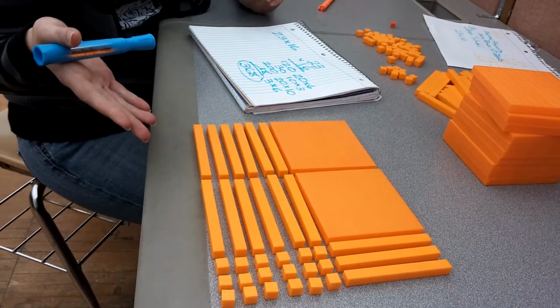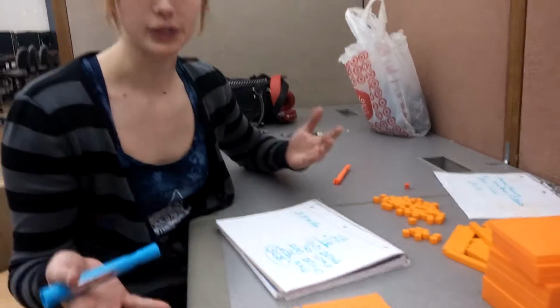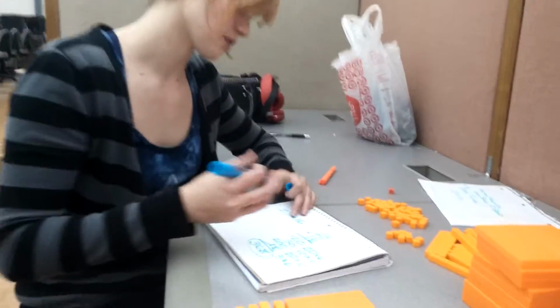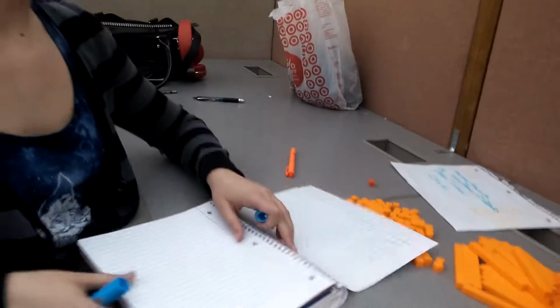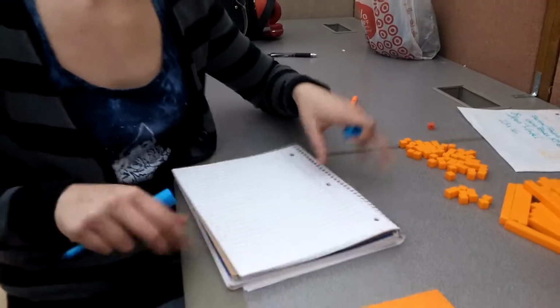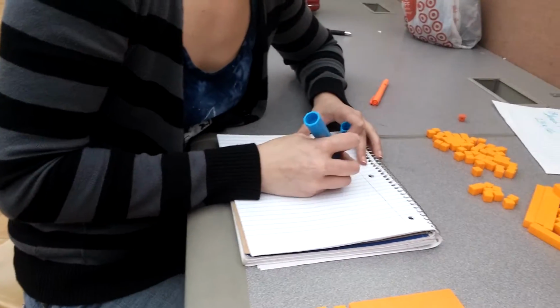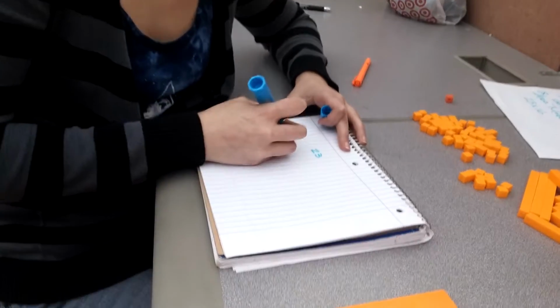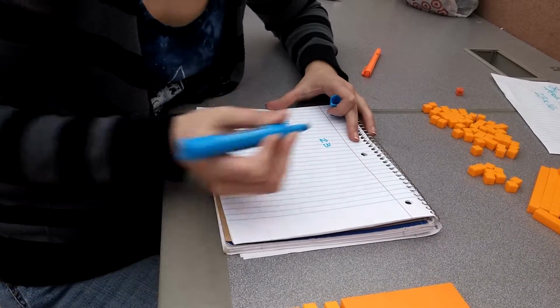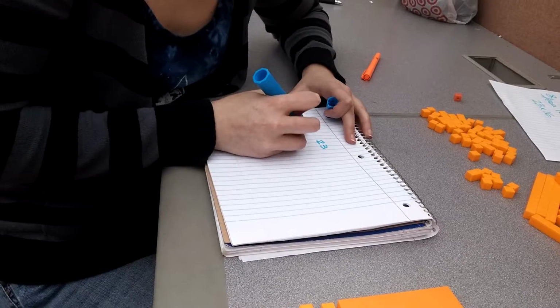Now, if we don't want to do it this way using the base 10 blocks, or we don't have those available to us, we can also use the area model, which is fairly helpful. I'll use another page actually to display that to you. So, alright, we'll say we have 23 on top and 16 on bottom.